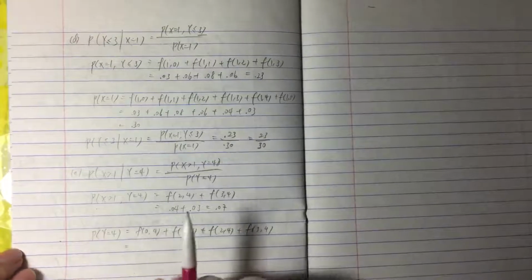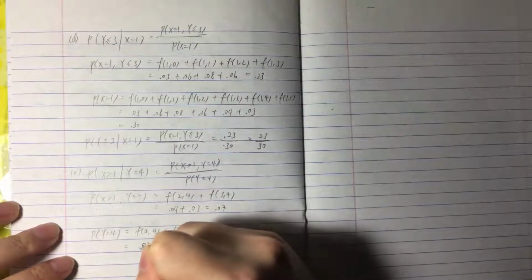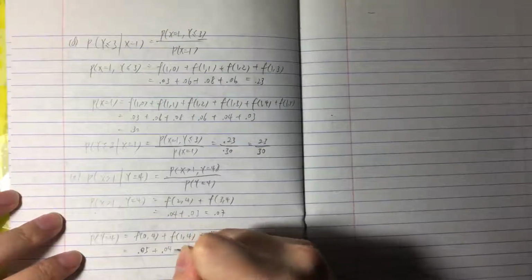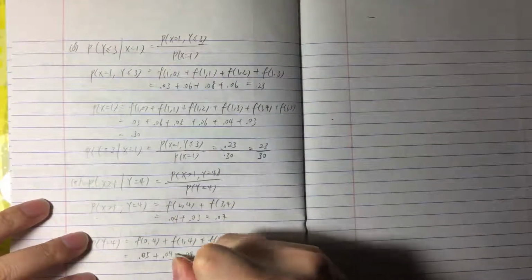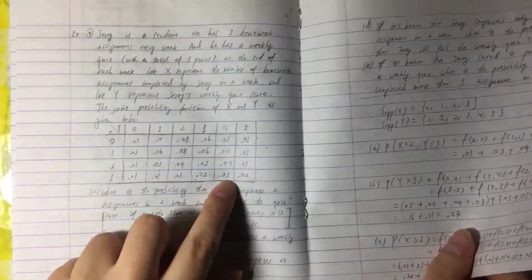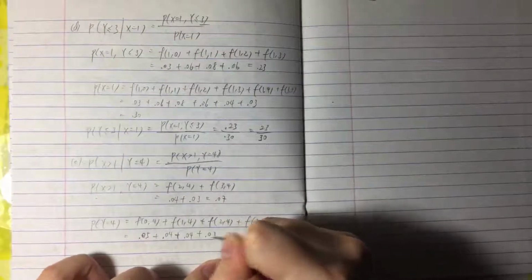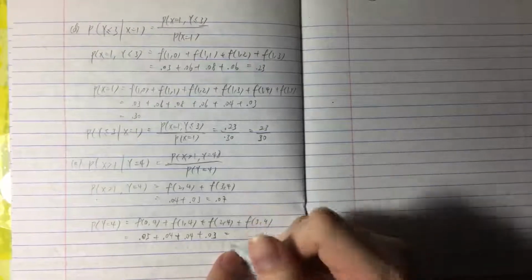Then find the probabilities and add up. F of 0, 4, find it from the table, is 0.05. F of 1, 4 is 0.04. F of 2, 4 is 0.04. f of 3 comma 4 is 0.03. Adding up, we get 0.16.